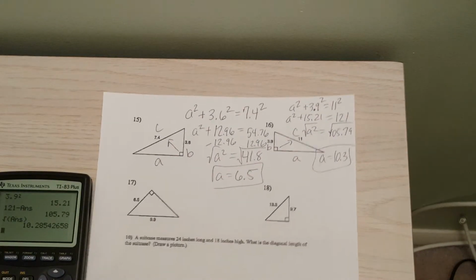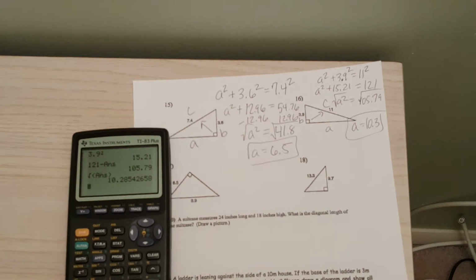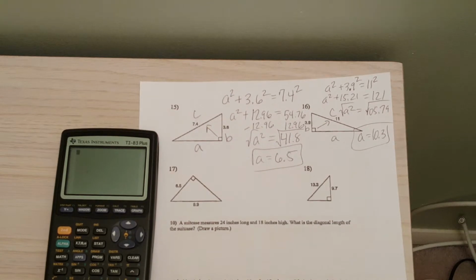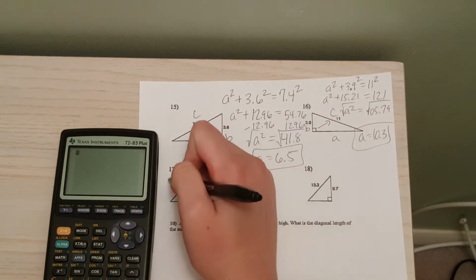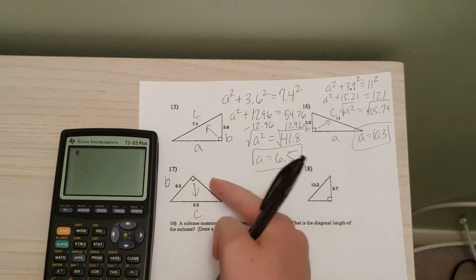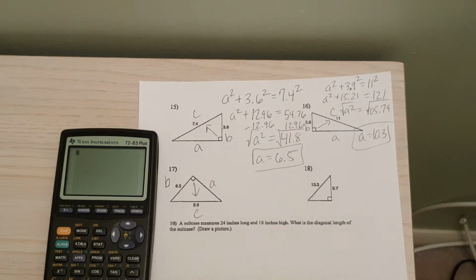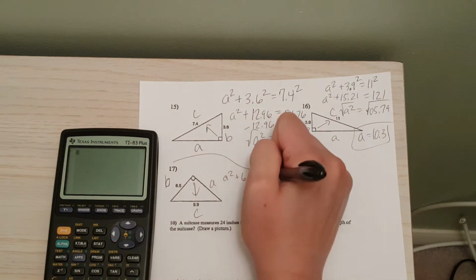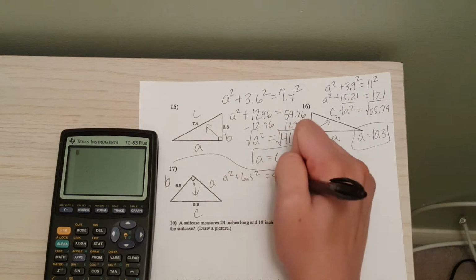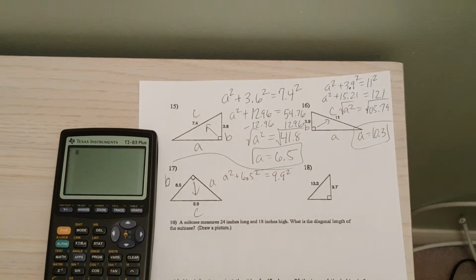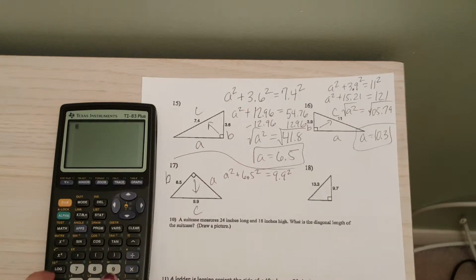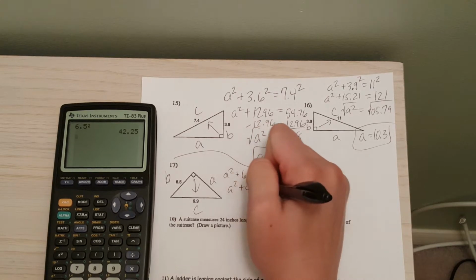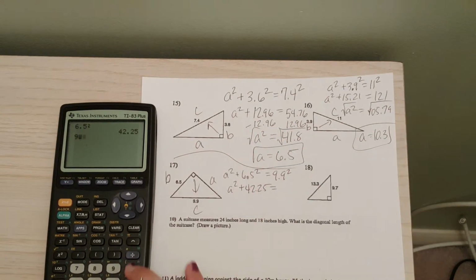Alright, next one. This one looks pretty even, so let's see if we get a side over here that's around that one, 6.5. So across from that though, I've got a C, and then I have a B and an A, so missing leg A, known leg B. So I've got a squared plus 6.5 squared equals 9.9 squared. So let's start that in the calculator as 6.5 squared. So that is 42.25.